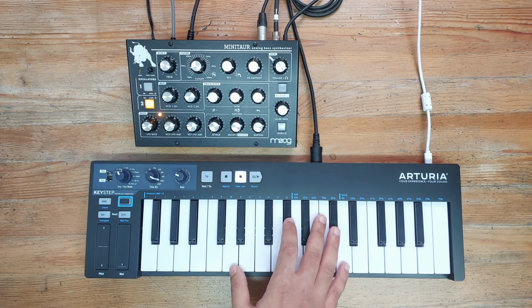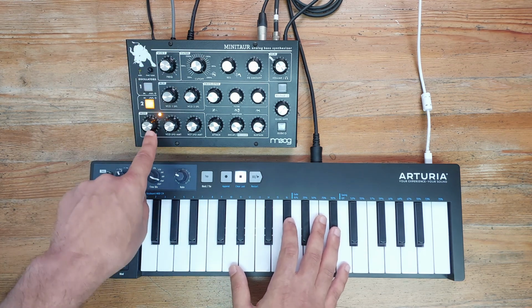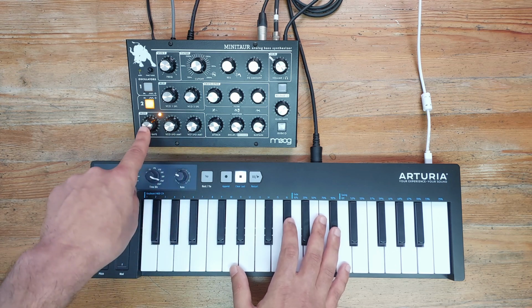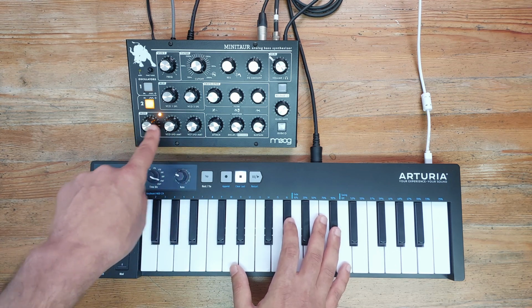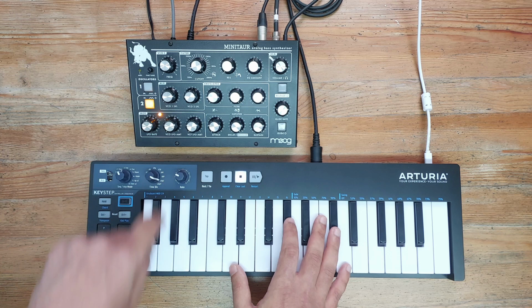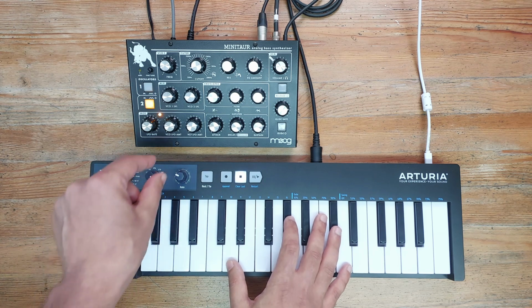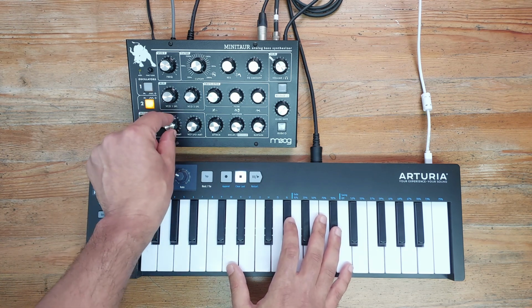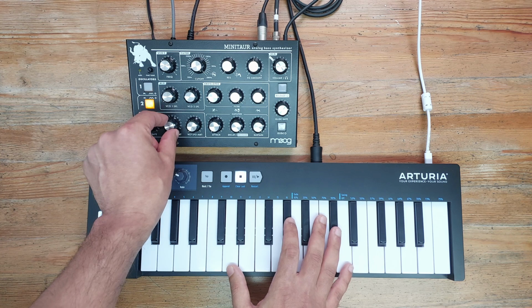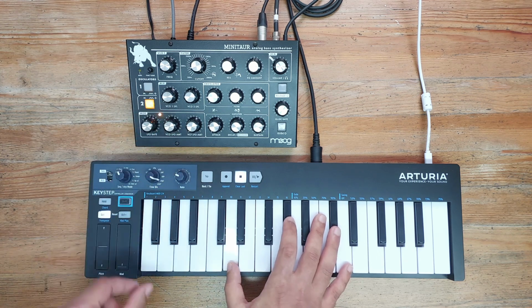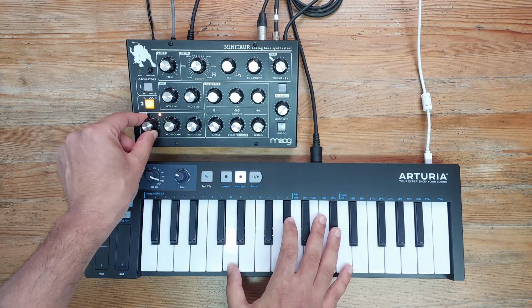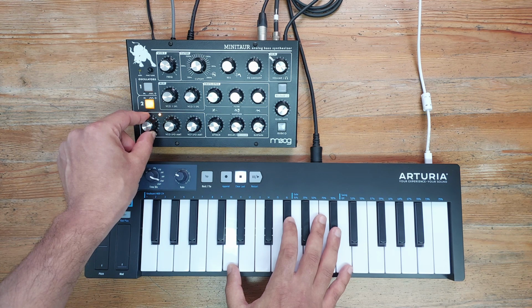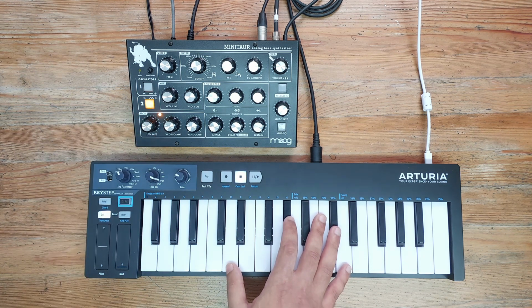And we can also modulate this knob, but we have to choose in the editor that the LFO will only control VCO2. And if we add the amount of the LFO controlling VCO2, we can see that we have a pulse width modulation.